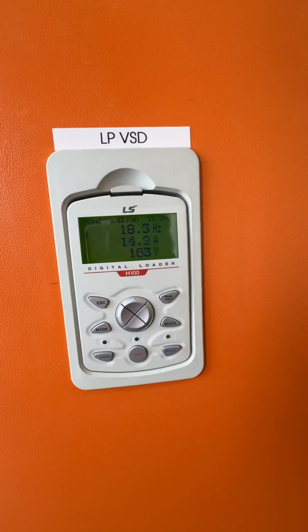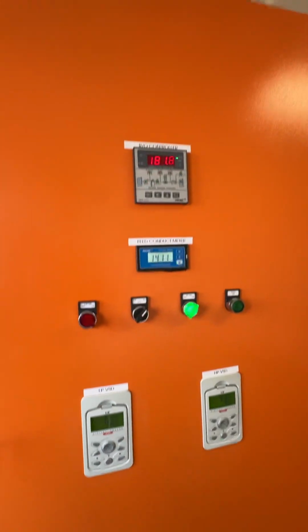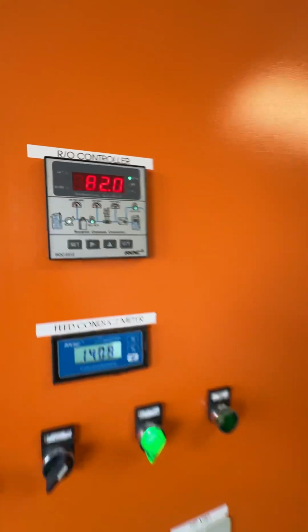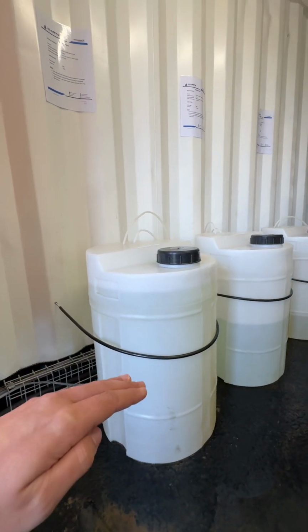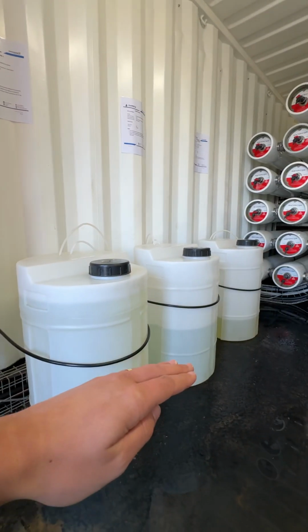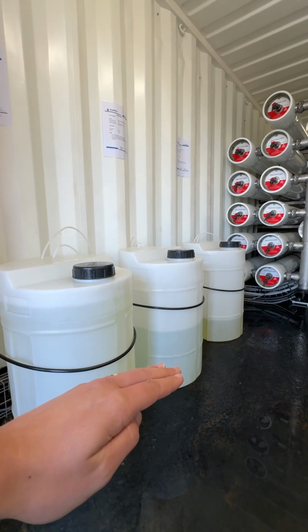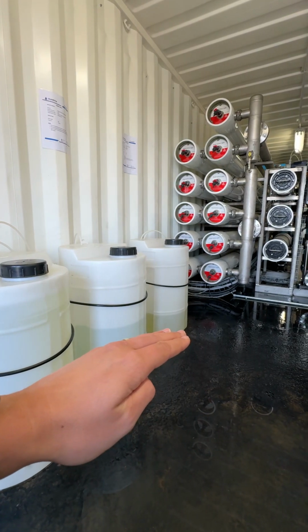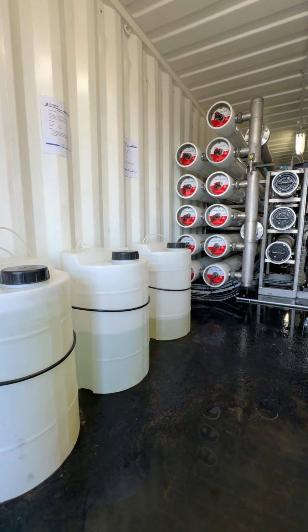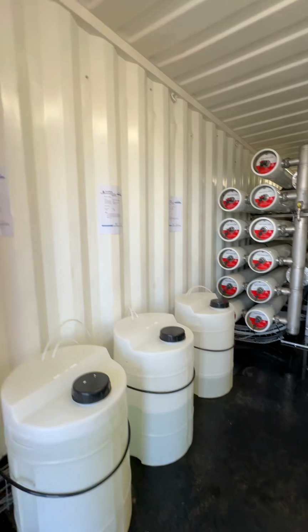It's going up to 35 hertz. You'll see on those tanks are filled: anti-scalant, 25% anti-scalant, the rest water; biocide, 50% biocide, 50% water; sodium hypochlorite, clean sodium hypochlorite, no dilution.